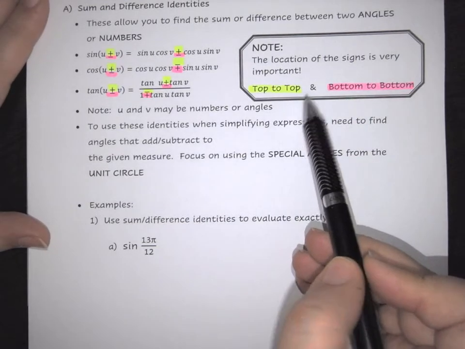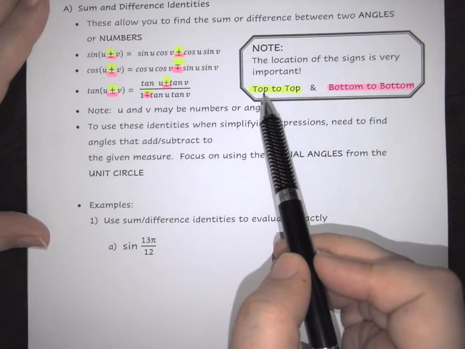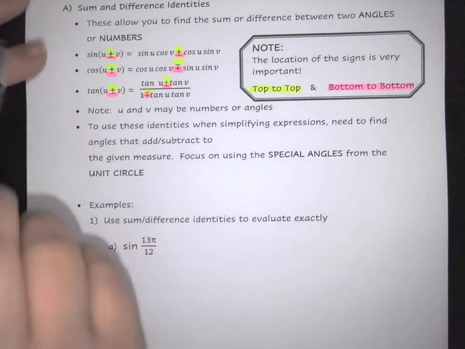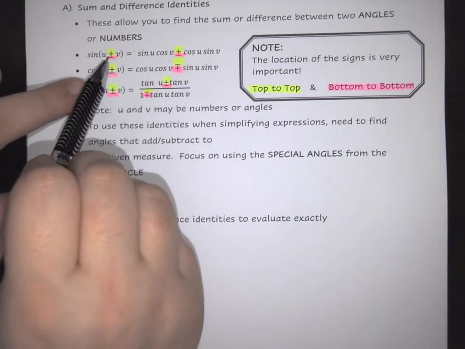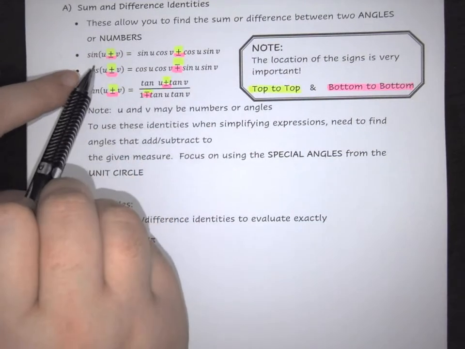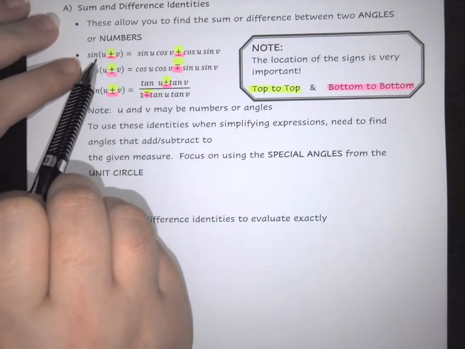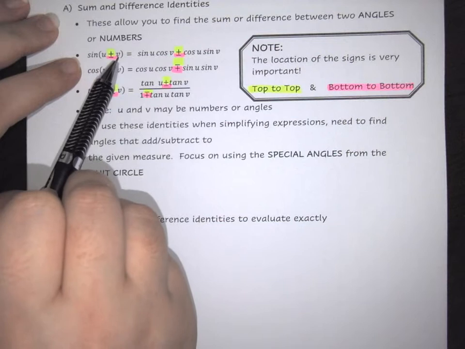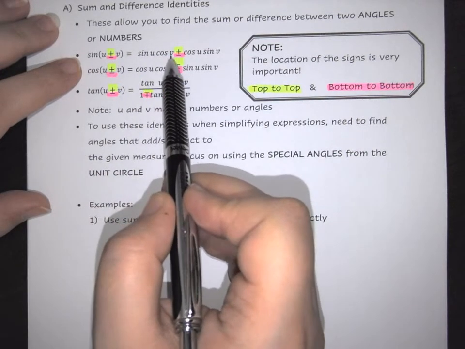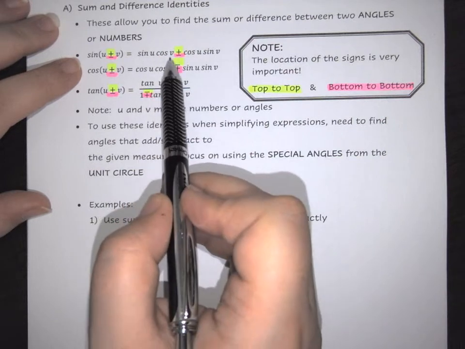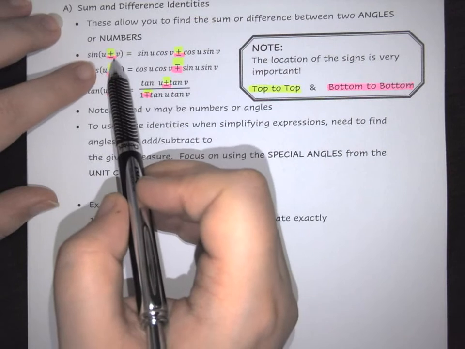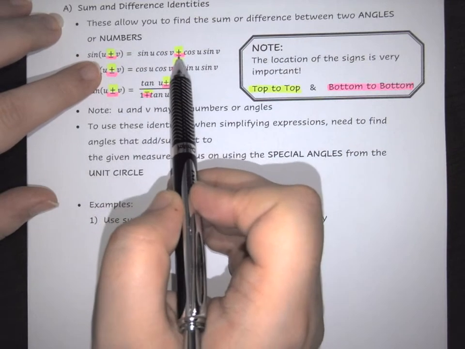The important thing is that when you're setting up your sum and difference, you go top to top and bottom to bottom. That is talking specifically about your signs. I tried to highlight them here so that you can see how we would match them up. If I want to do the sine of u plus v, I would expand that out to say the sine of u cosine of v plus the cosine of u sine of v. Whereas if I subtracted, I would subtract.